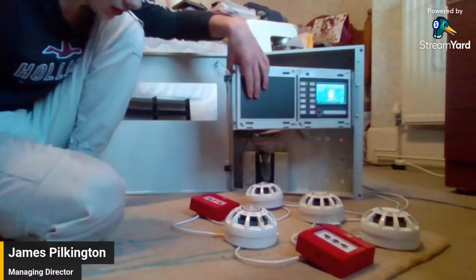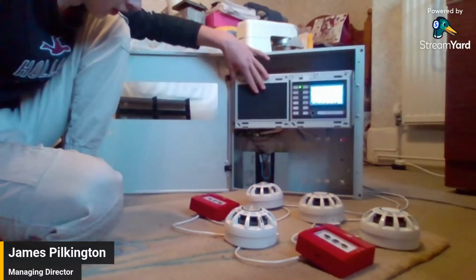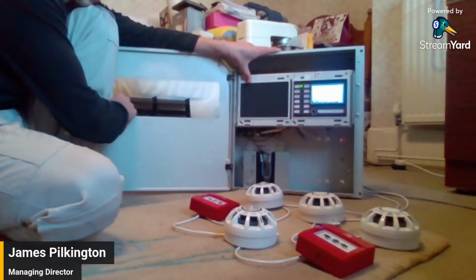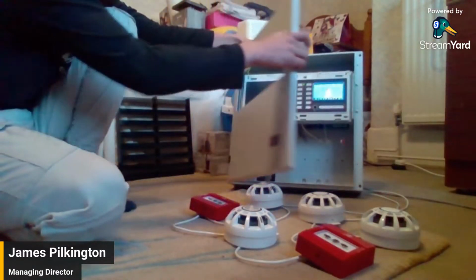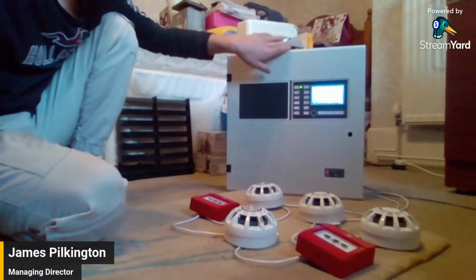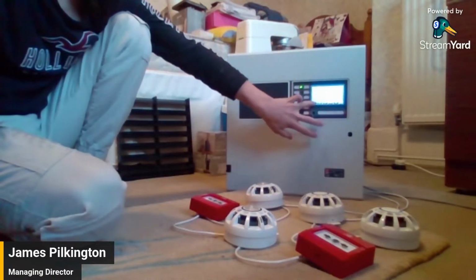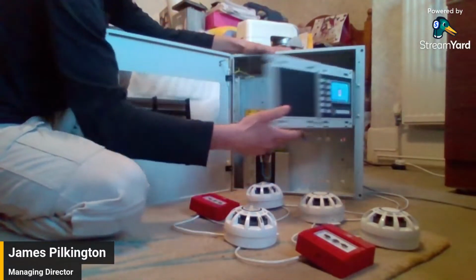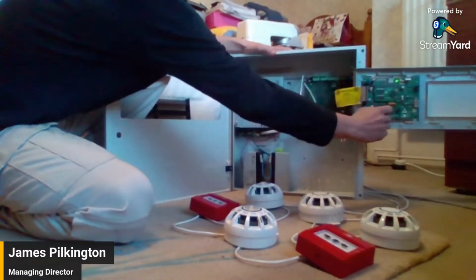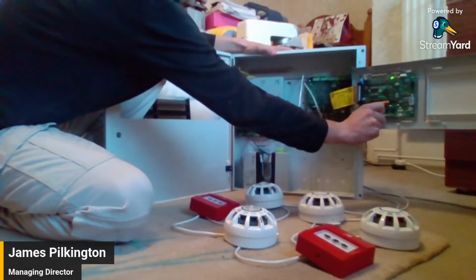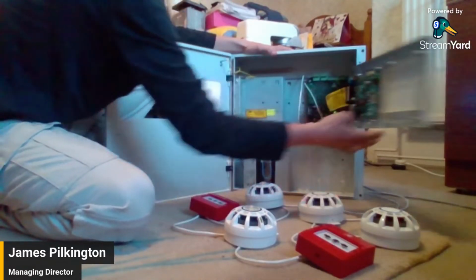So I'm going to plug the loop in to the panel now. You'll see the devices at the start and the end of the loop will light up, and then the loop will do a scan through the newfound devices. So now if I go quickly back into the panel, I've disabled the buzzer on the system, so I'm just going to enable that real quick so you can hear the key clicks.